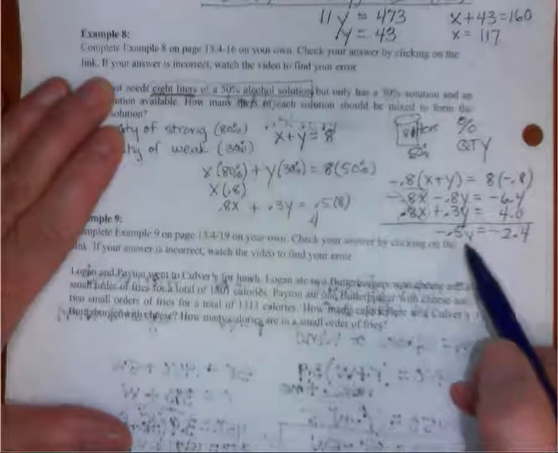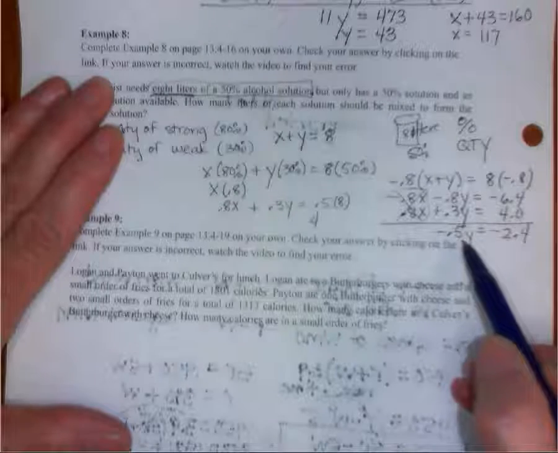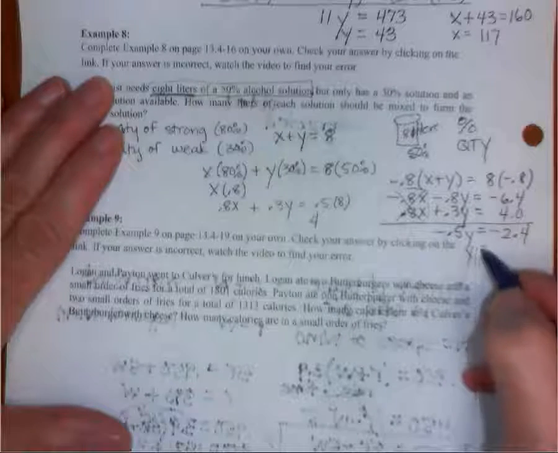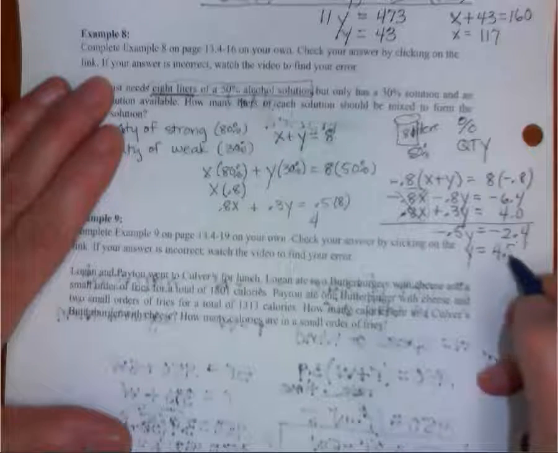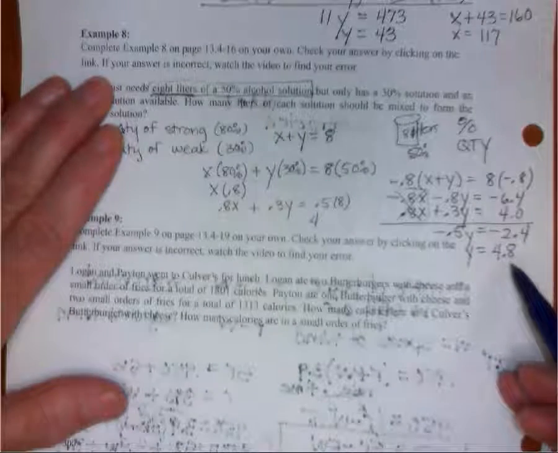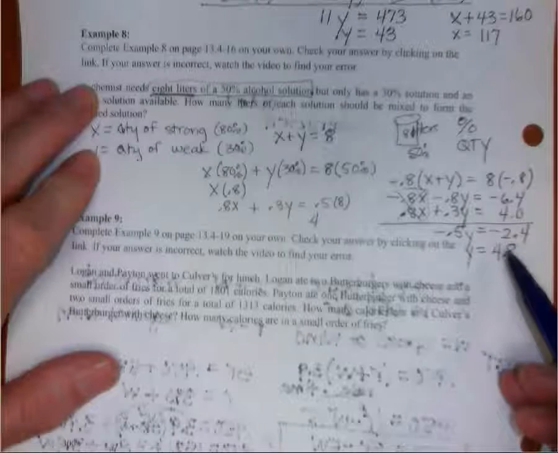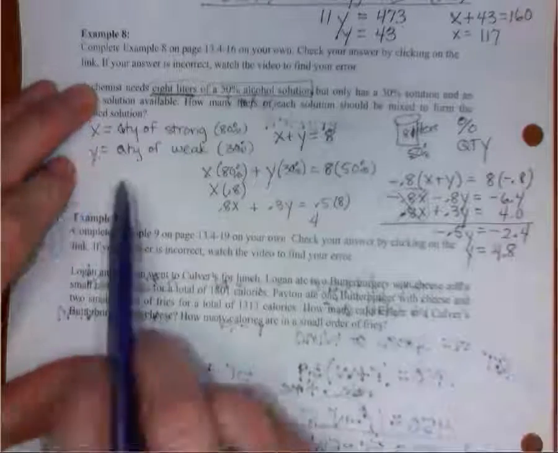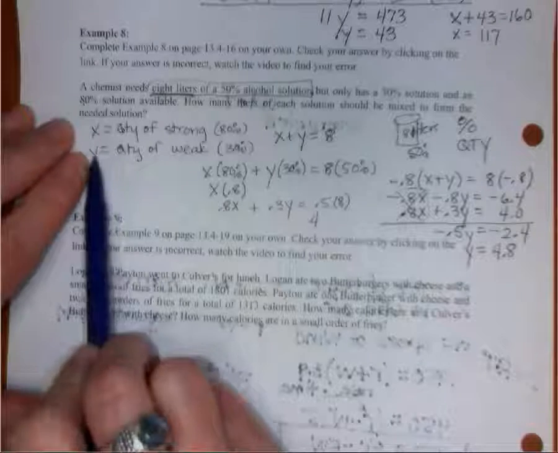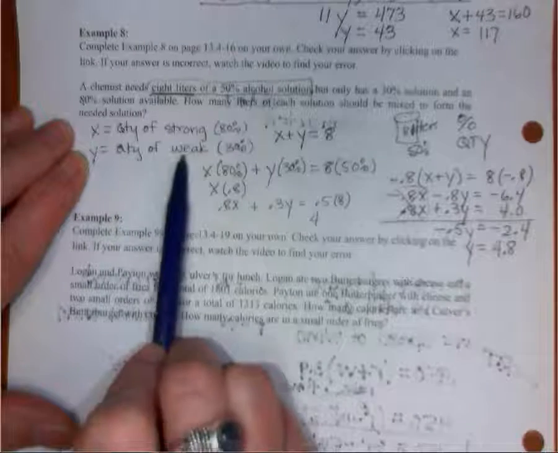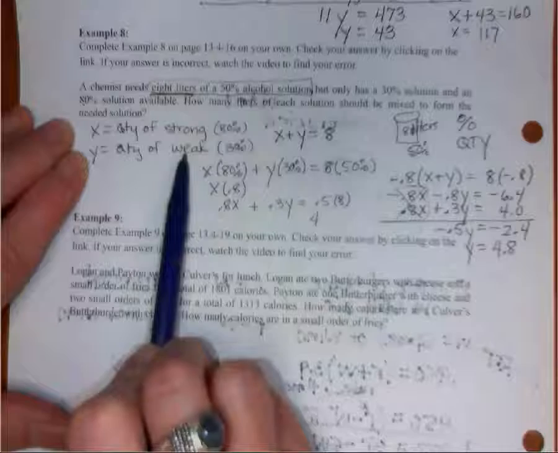If I divide both sides by negative 0.5, I get y equals negative divided by negative will be a positive 4.8, which means I will need 4.8 liters of the weak solution, since I let y represent the weak solution.